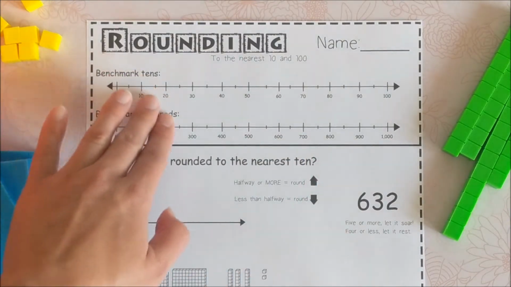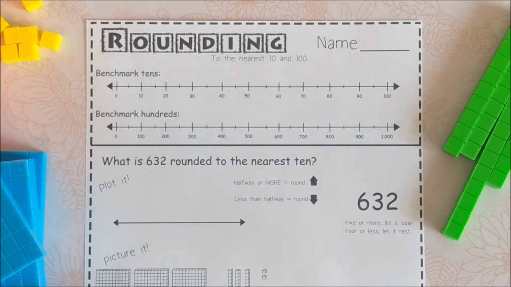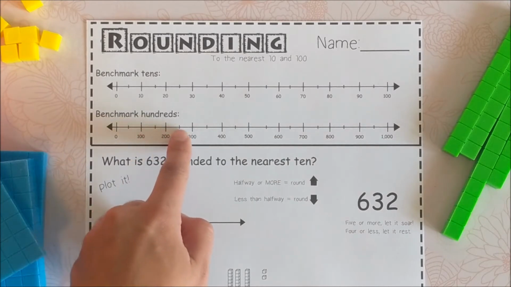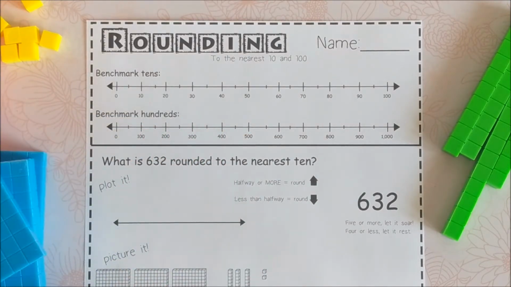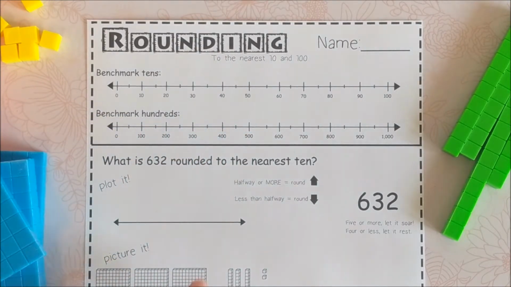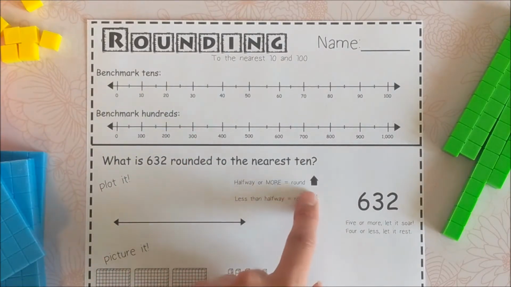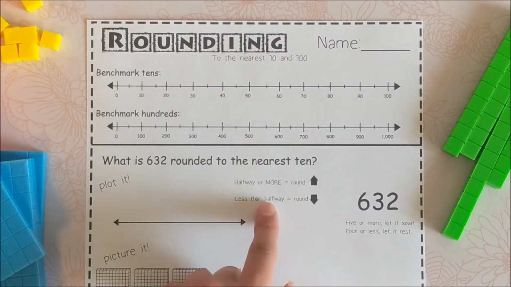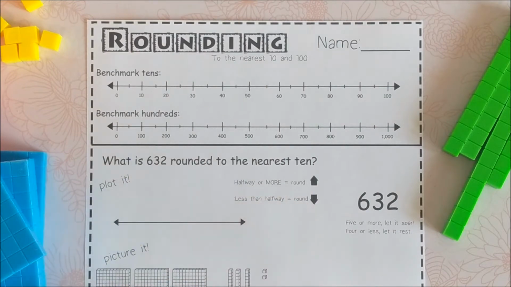So you're going to use these to find your benchmark. And then you use the halfway point to figure out if you're going to round up or down. If you're halfway between or more, you're going to round up. But if you're less than halfway, you'll round down.